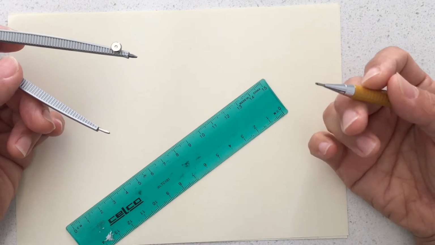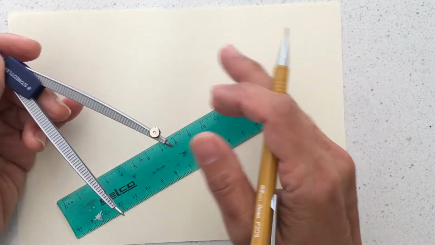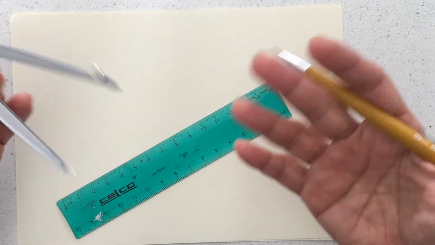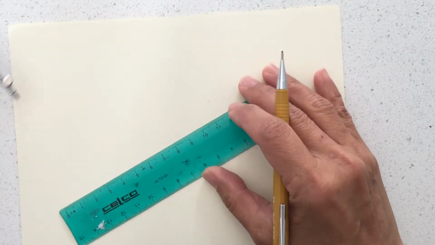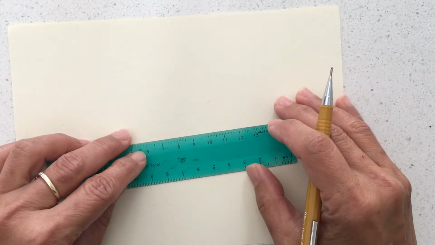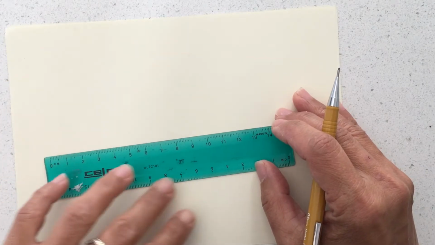and arts are closely related. In these sessions, I want to show you a couple of very basic steps and how you can use those basic steps to create beautiful images. So the first thing we're going to learn is how to draw a perpendicular line.